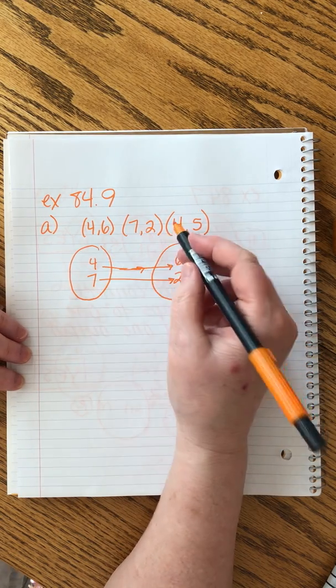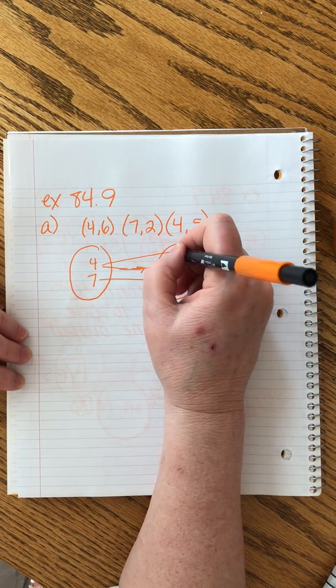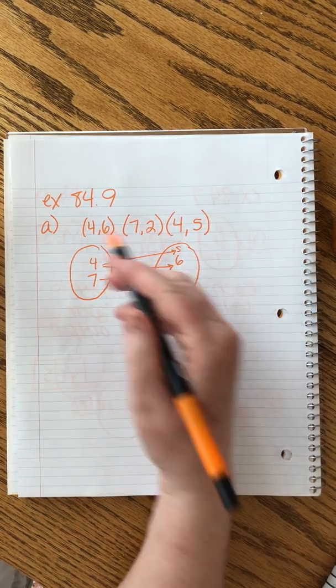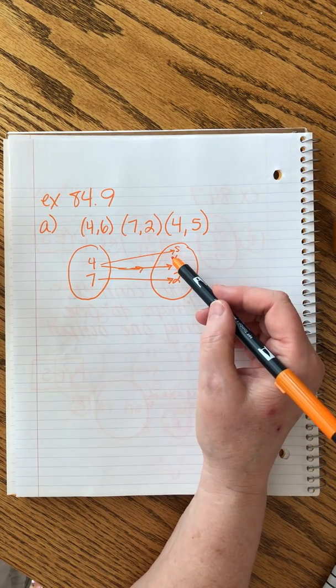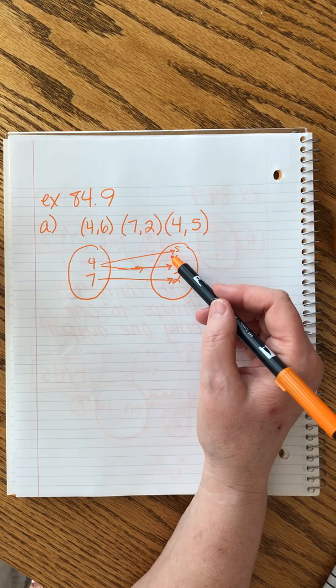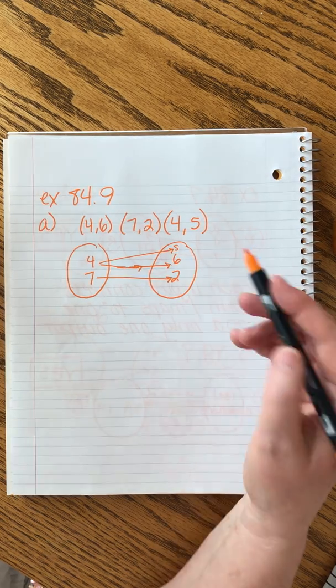But look, now we're saying, oh look, 4 also goes to 5. Right? So that's a problem. 4 does not map to one and only one output. It's mapping to 2 different outputs. So we know this is not a function.